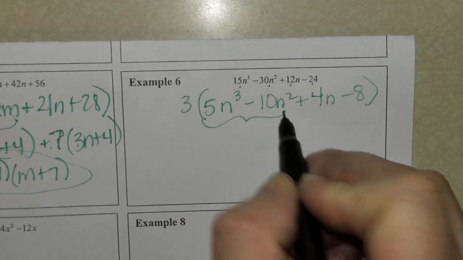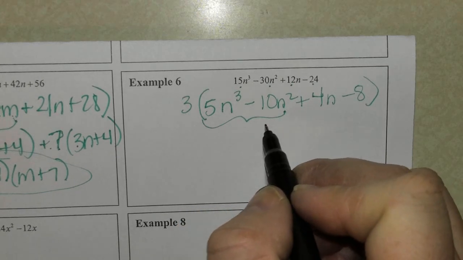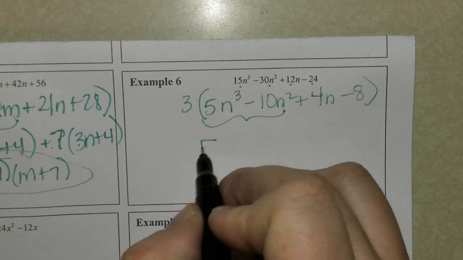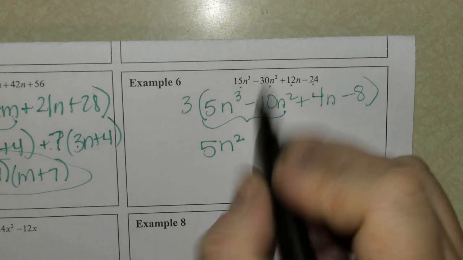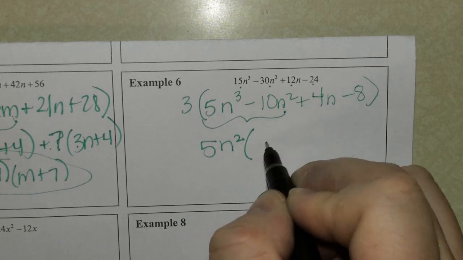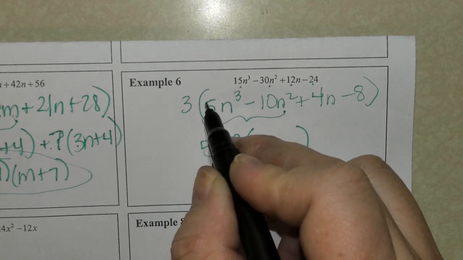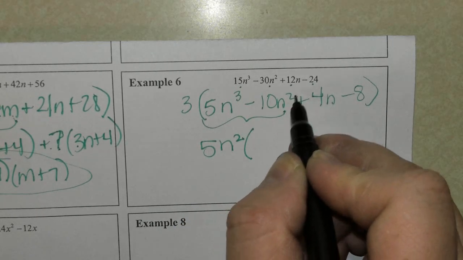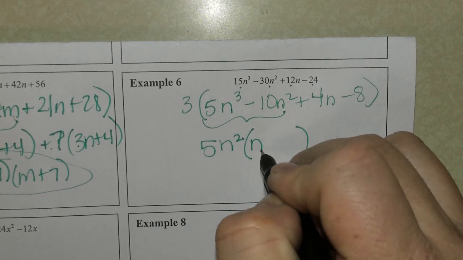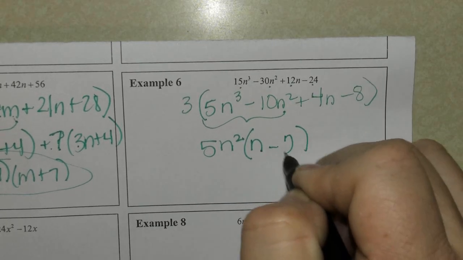In the first two terms, I'm able to factor out a 5n squared. Now, if I distribute that 5n squared, what would have to be inside the parentheses to end up with 5n cubed minus 10n squared? It would be 1n minus 2.